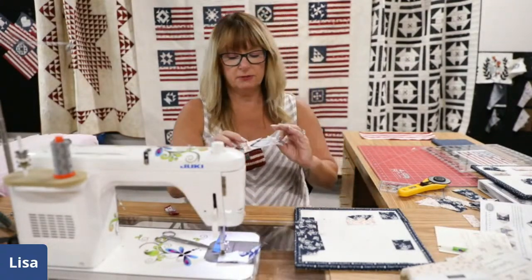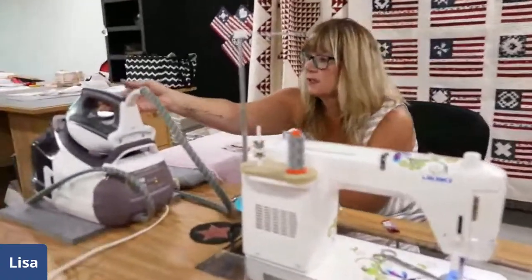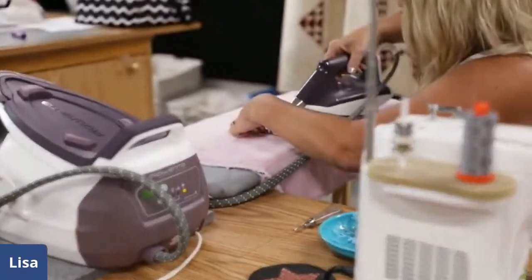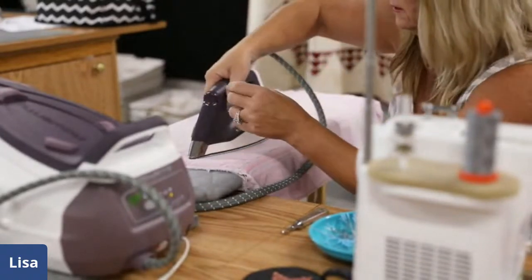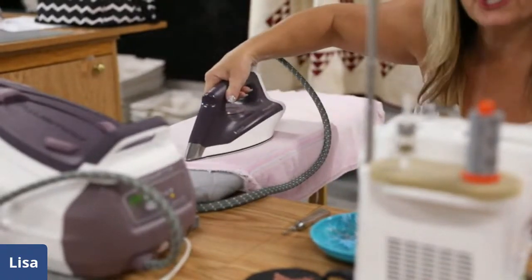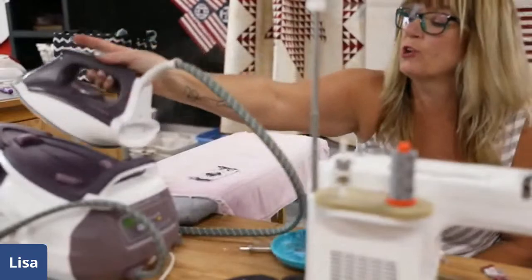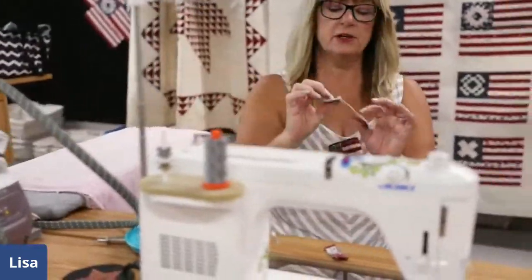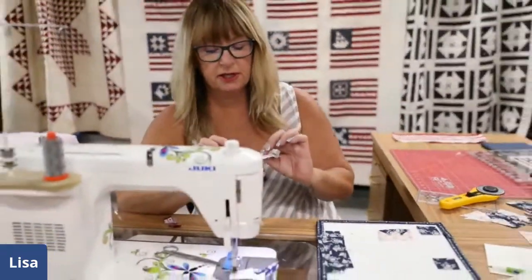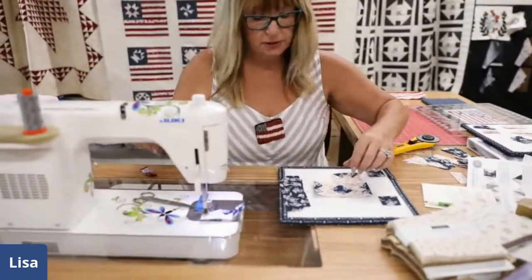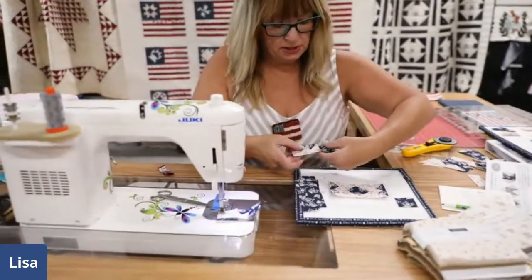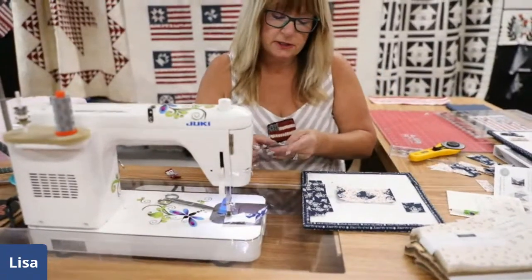All right. So I'm just going to press this. I didn't press that open. I just pressed it toward that light rectangle, because there's nothing there. That's perfect. All right, now I'm sewing the two ends.